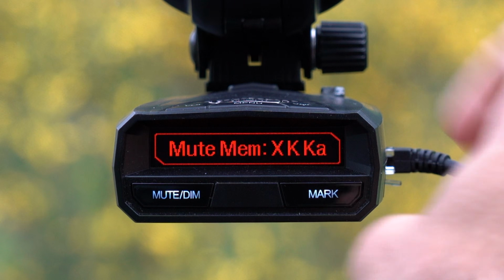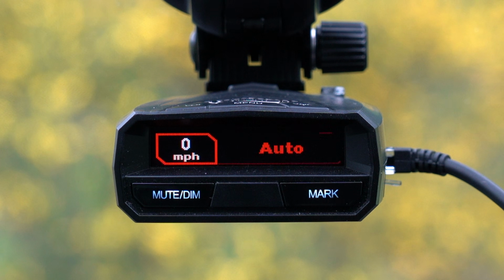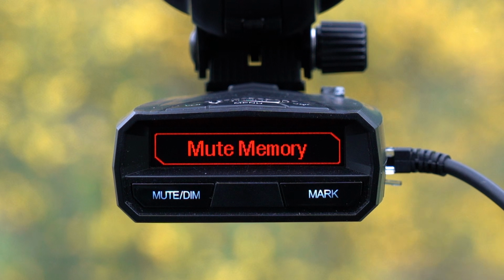Now, if you want, you could also use this option to filter out KA band alerts. But because KA band falses are pretty rare, be very careful with this option. But if you are in an area where maybe there's like a satellite dish in a nearby house where every time you pass the same house, your detector alerts to KA band, you can enable the KA band lockouts here as well. And then when you pass that KA band alert next time, we'll just go ahead and do the double press. And now you can see we've got a mute memory set up here.